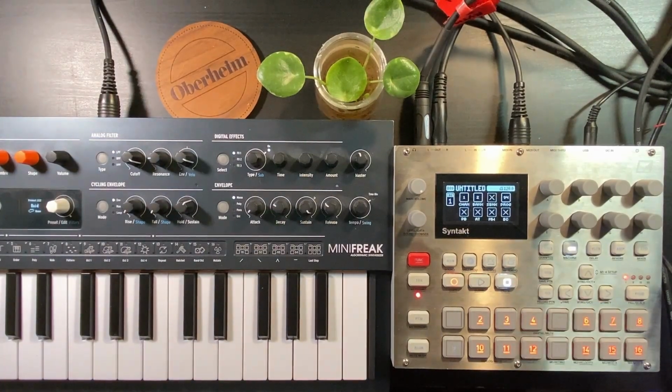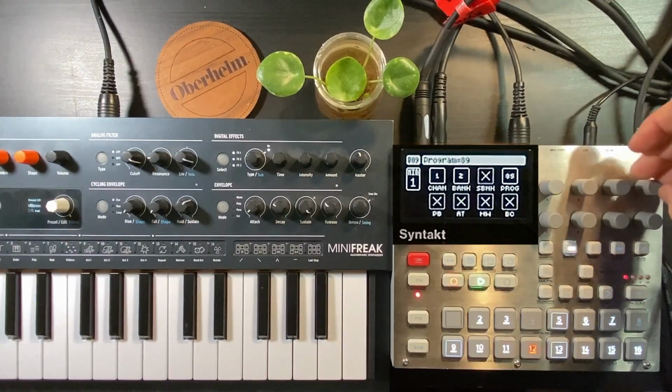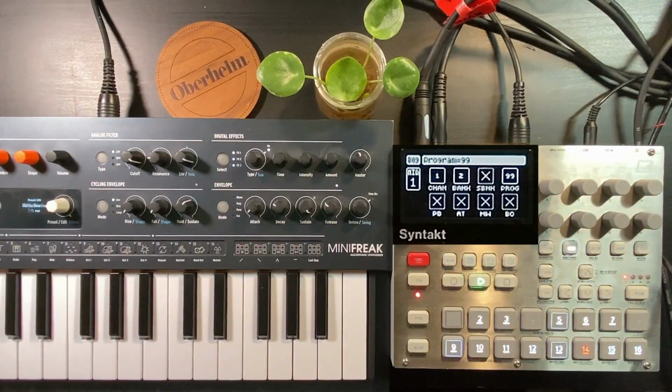How cool is that? You can go nuts with it, of course. And, of course, you can also record automation, right? What the hell is this?